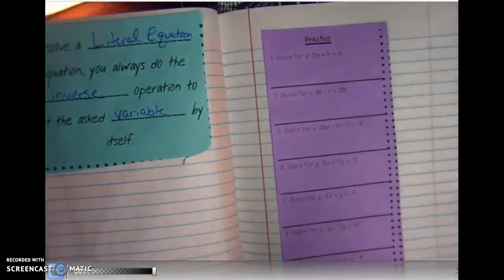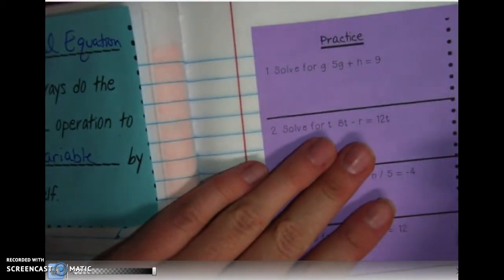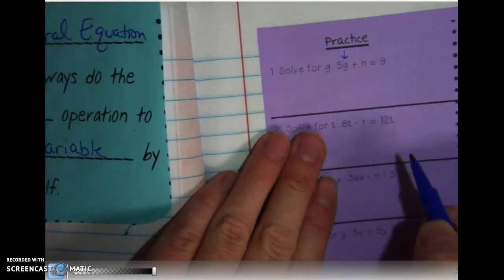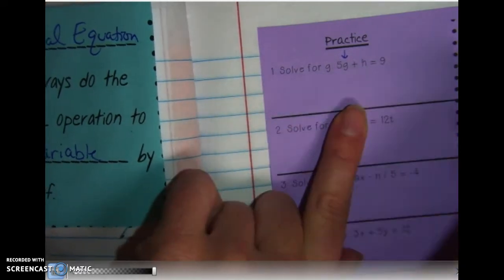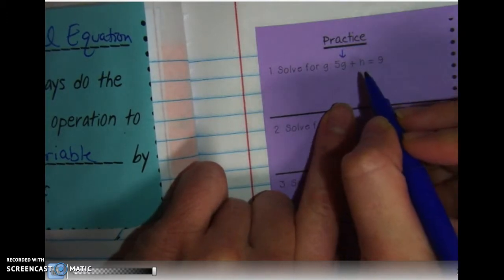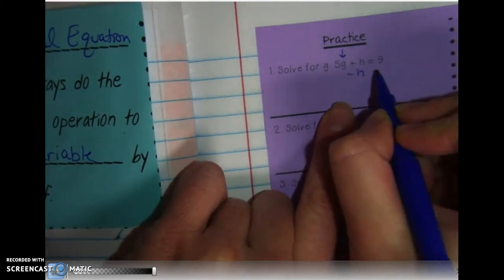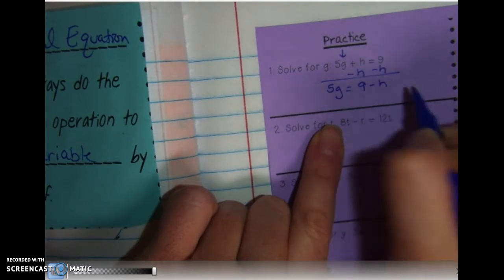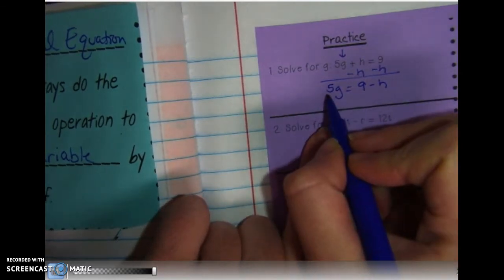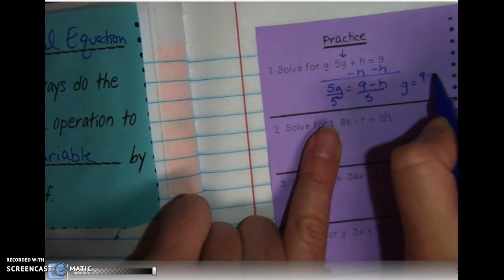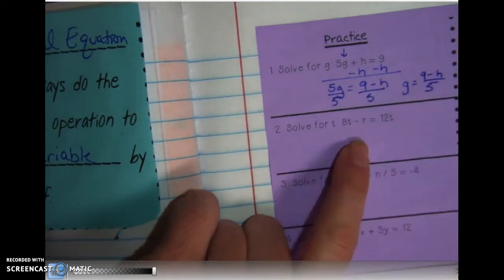Let's go over to the purple page. Okay, so in every problem, it's going to tell you what to solve for. So I'm going to solve for g, meaning I want g to be all by itself. So like solving an equation, I want to move over h first. How would I move over h? What would I do? So I have 5g equals 9 minus h, and then I want to divide by 5. So g equals 9 minus h over 5. We can just leave it just like that.